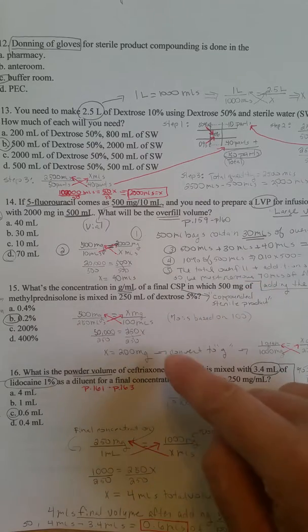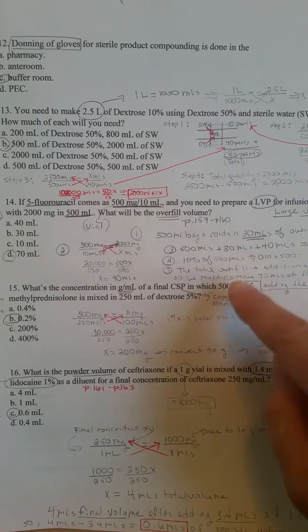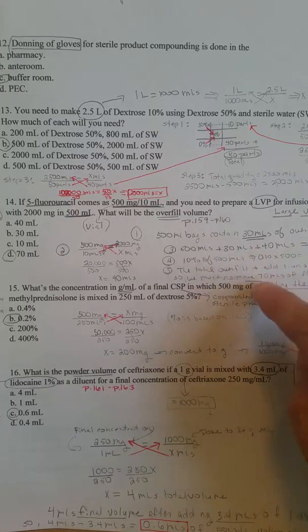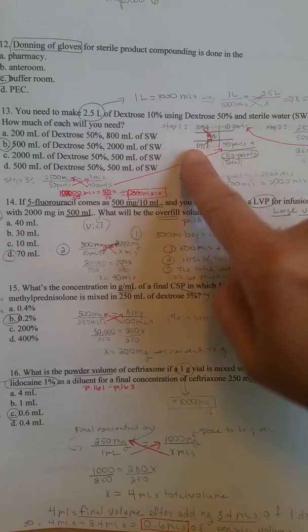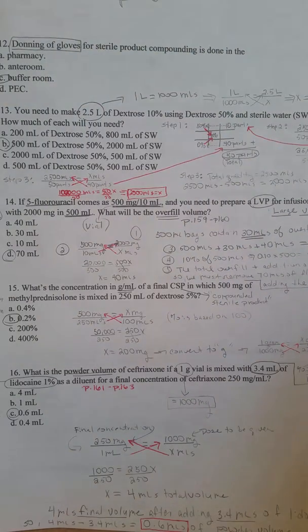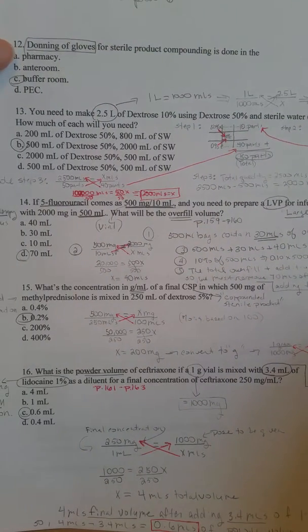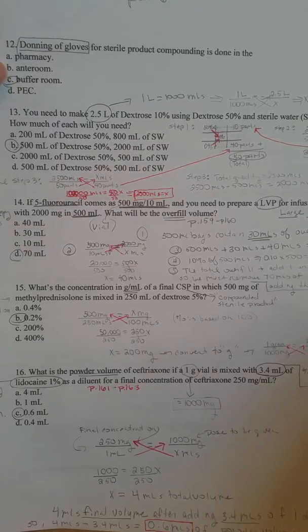Divide both sides by 50, and that's going to give you 2,000 mLs. So 2,000 mLs correlates with the 40 parts, which go this way, and that's the water. So the answer is B, 500 mLs of dextrose 50% and 2,000 mLs of sterile water.